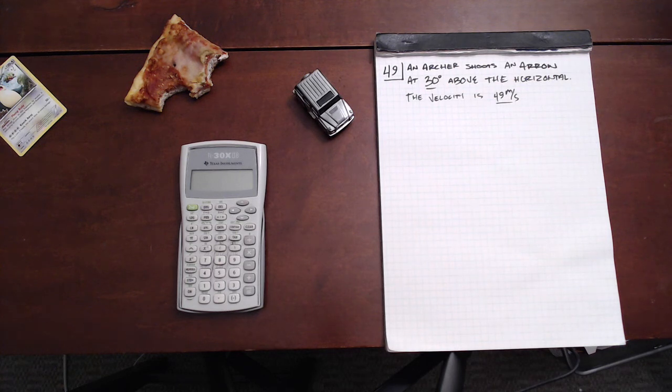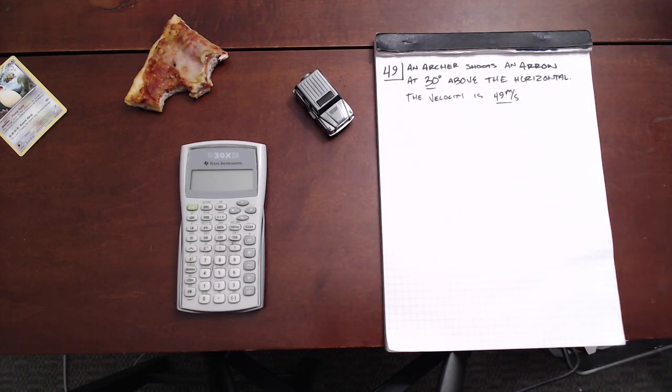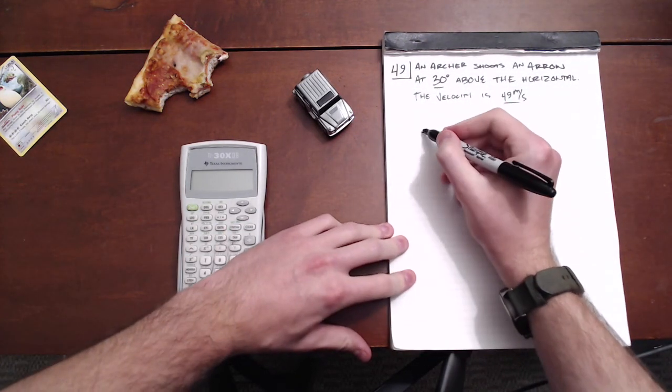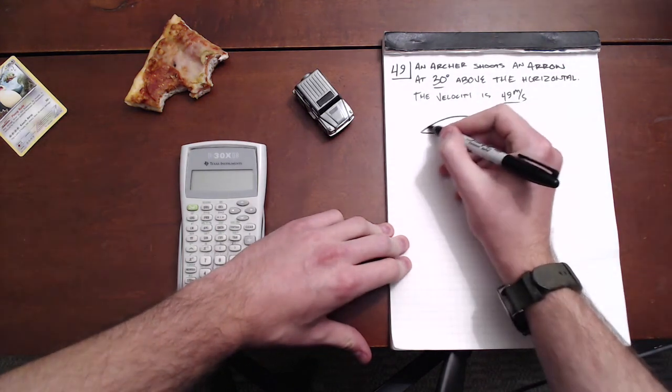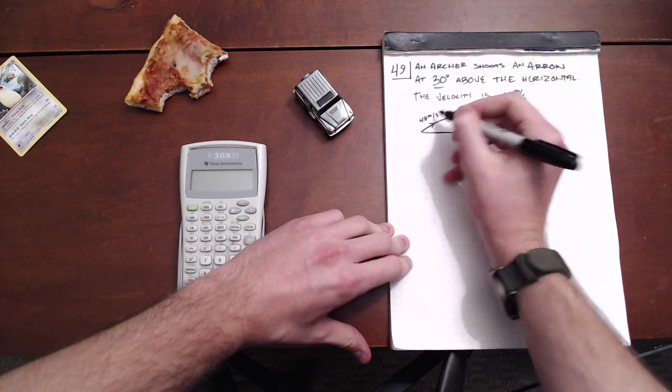So it says, an archer shoots an arrow at 30 degrees above the horizontal. The velocity is 49 meters per second. Okay, so the first thing that we want to do is draw a picture. So let's draw a picture. We have a velocity here of 49 meters per second.